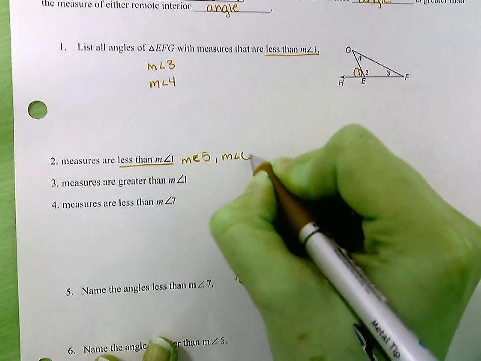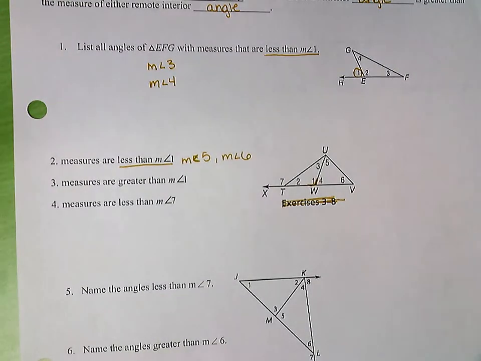And the measure of angle 6. You cannot say angle 4. Yes, it looks smaller, but you can't apply this theorem to an angle next to it. You have to apply it to the remote interior angles, so the angles across from. Does that make sense?